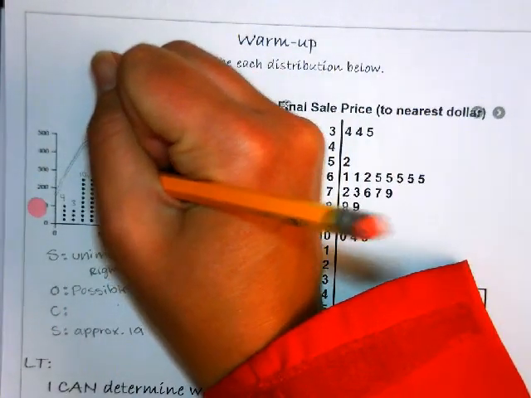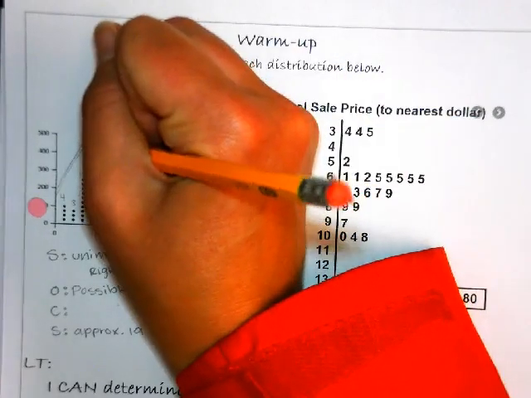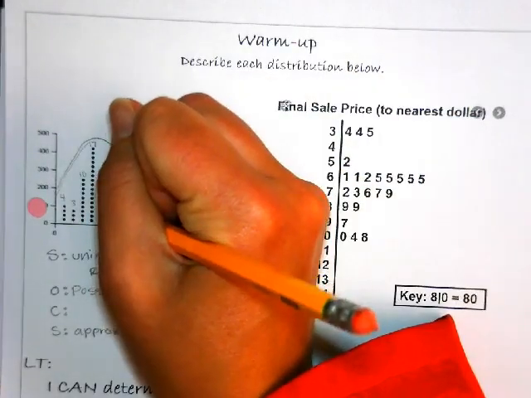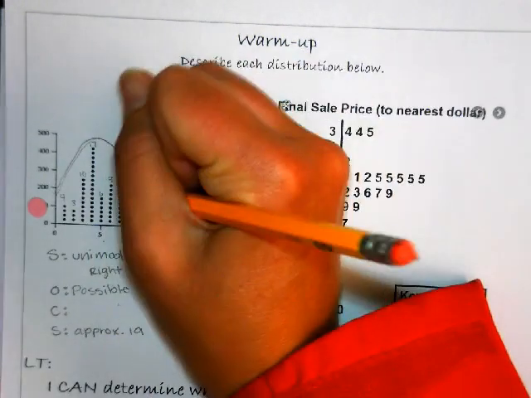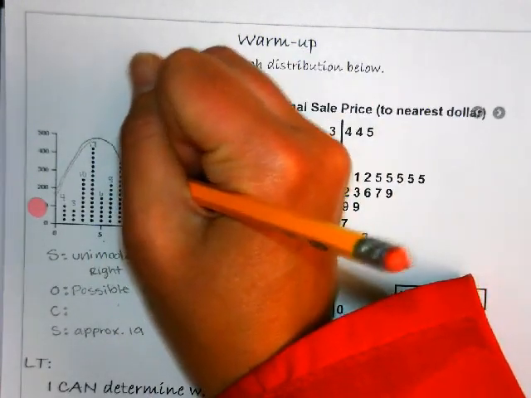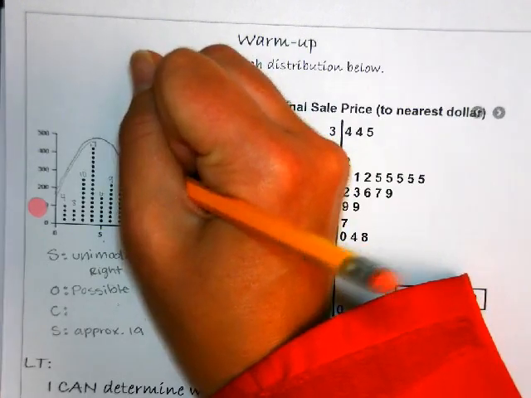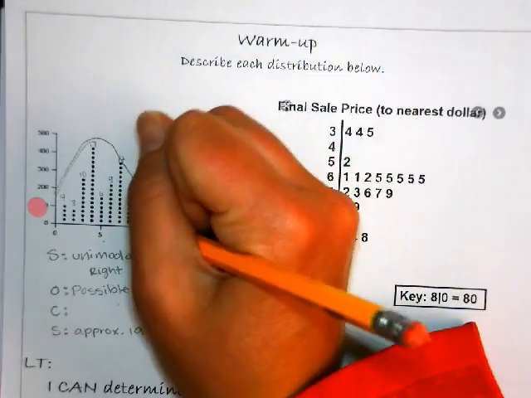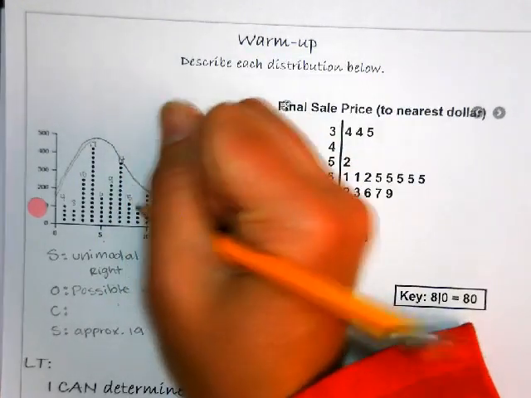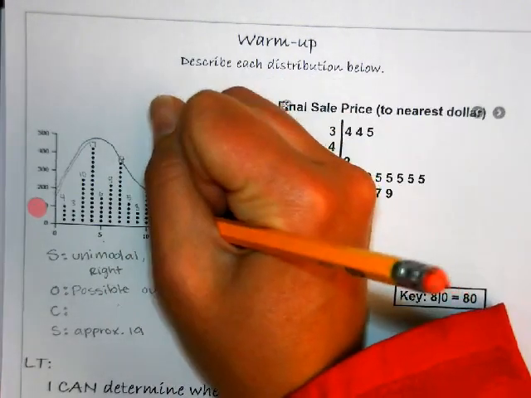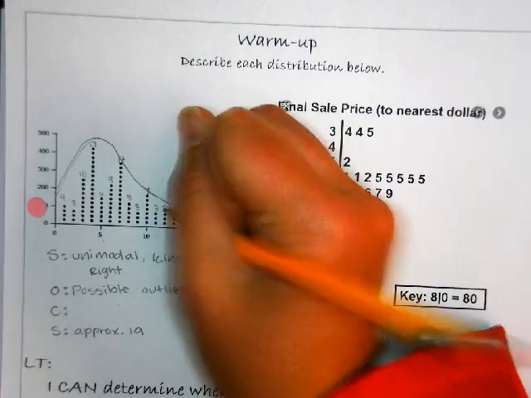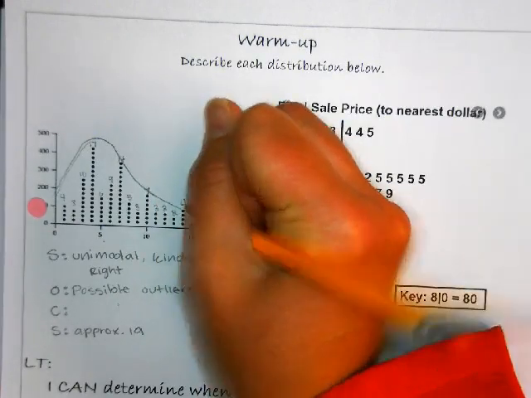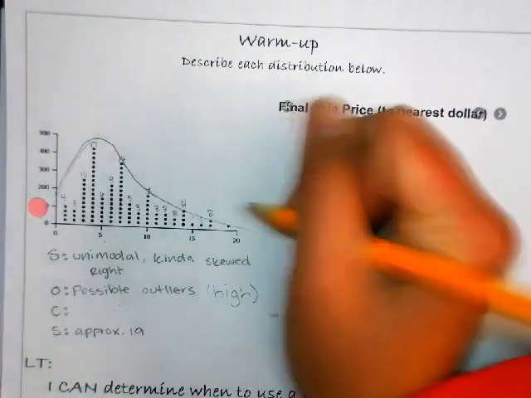10, 12, 14, 16, 17. That's 4, 6, 9, 10, 11, 12, 13, 14. That's 5, 3, 7, 3, 3, 2, 4, 1, 1, 2, and 1.